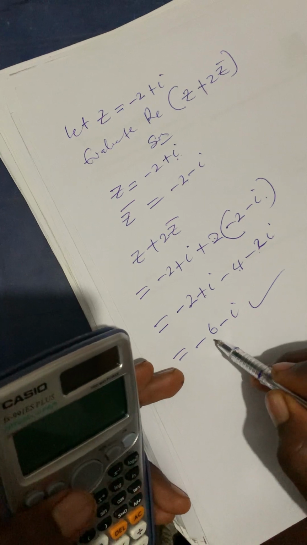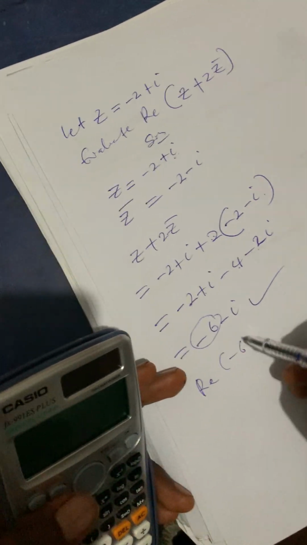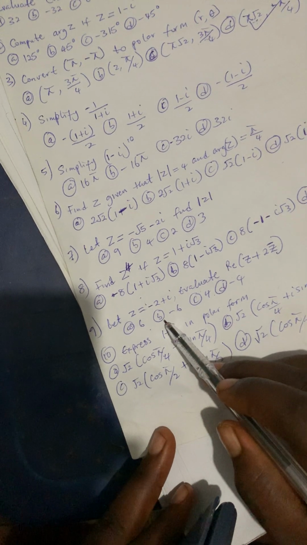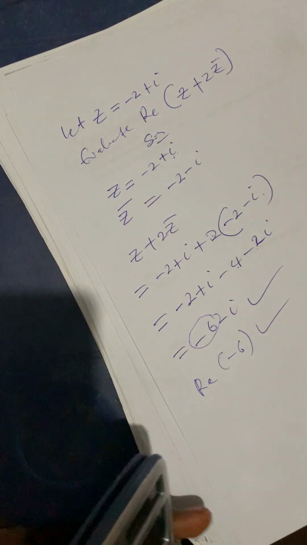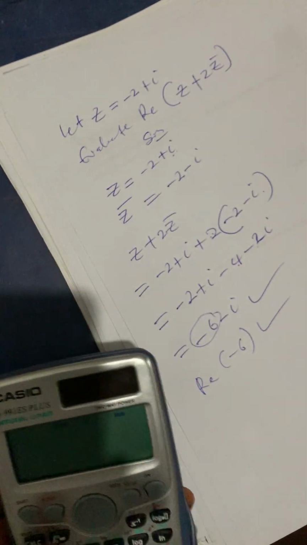The real part now, this part we no get I. So the real part will now be equal to what? Minus 6. So the answer here is minus 6. So if you check, you go see say the answer na option B, minus 6. But this thing is wasting my time. Make I punch am directly for calculator, get my answer immediately.